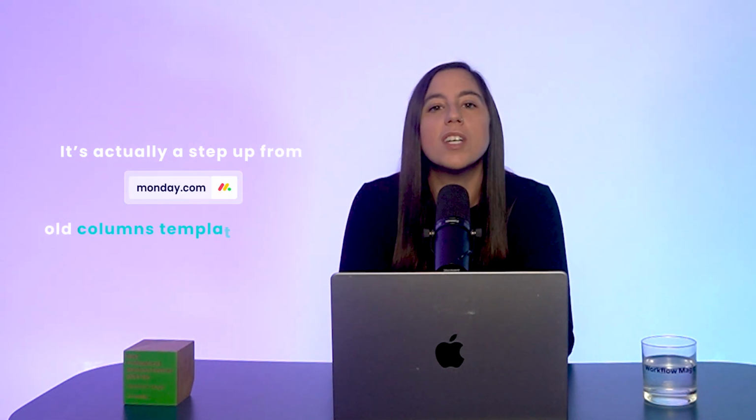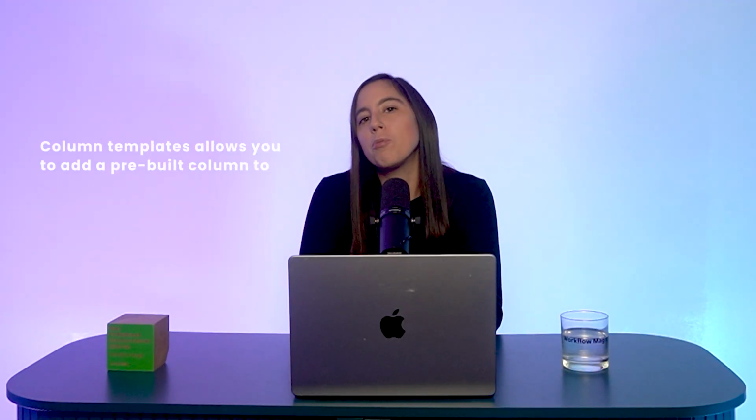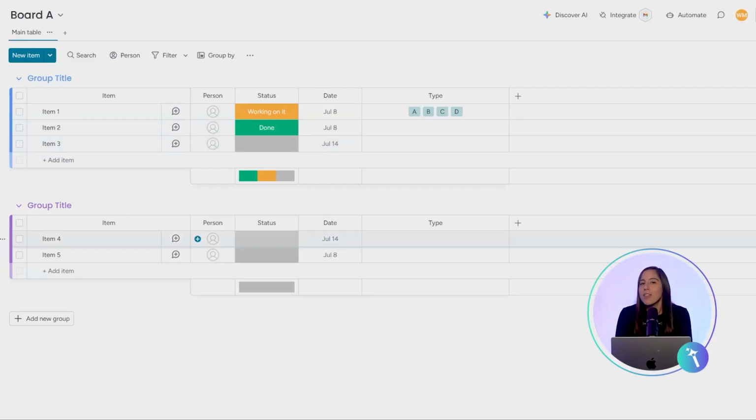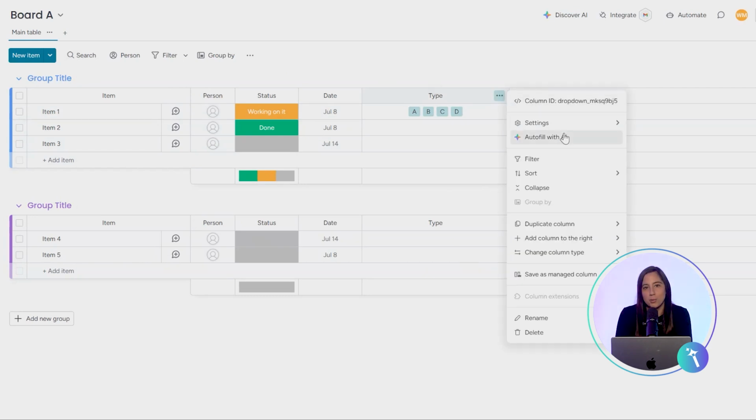It's actually a step up from Monday.com's old column template feature, which used to be available only on the Enterprise subscription. Column templates allow you to add a pre-built column to multiple boards, but if you updated the column on one board, the changes didn't carry over to any other boards. With Managed Columns, that limitation is gone. Any updates you make now automatically update everywhere that the column is used.